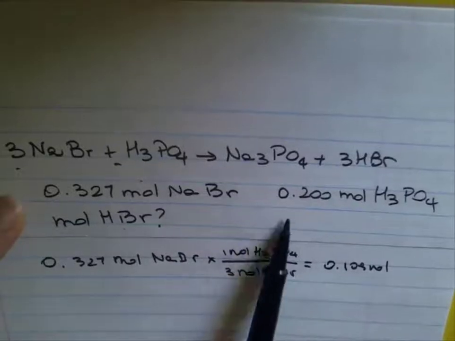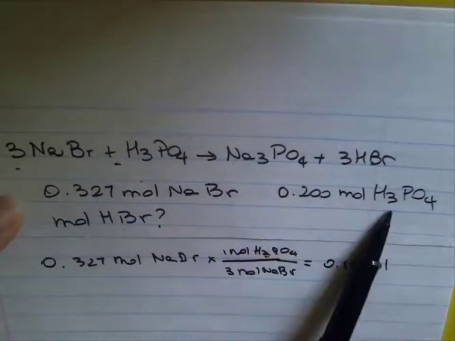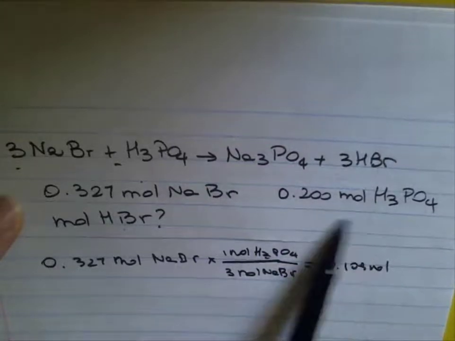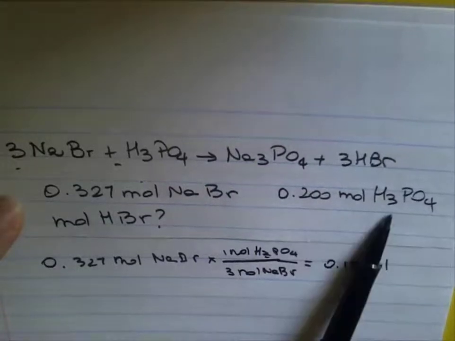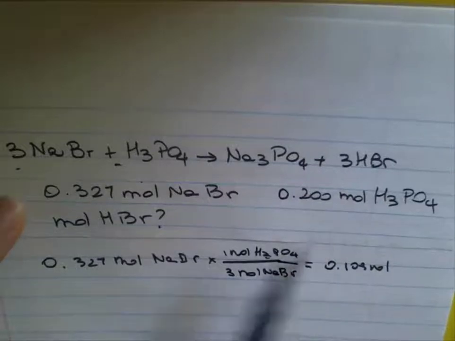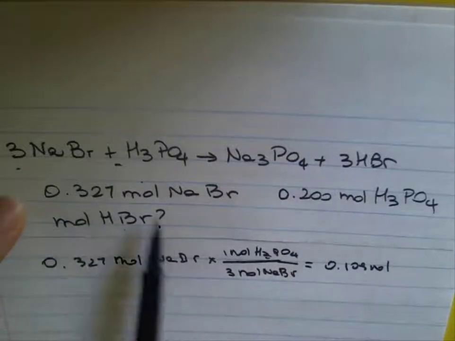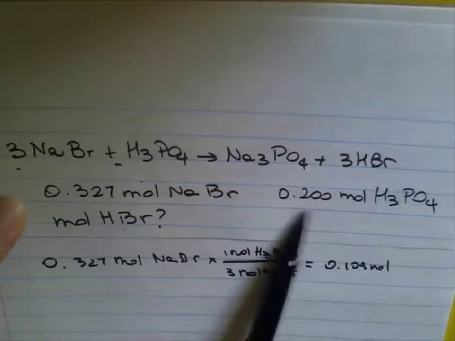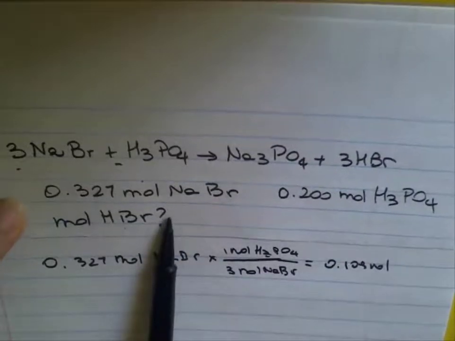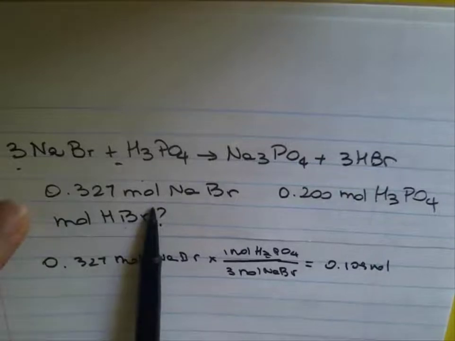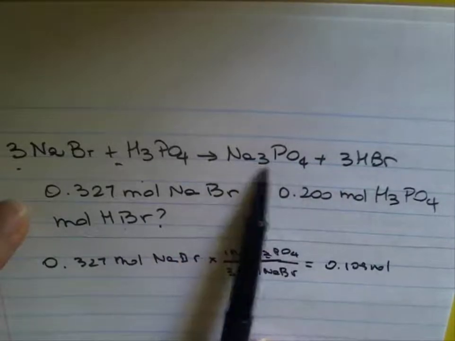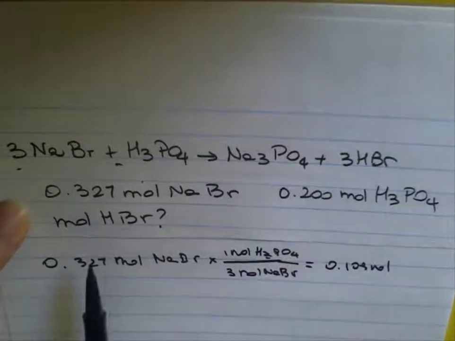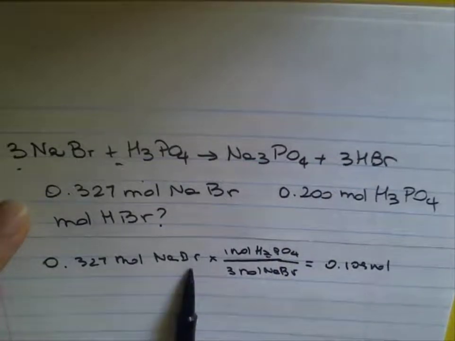If we have available 0.2 moles of H3PO4, that means that we have plenty, actually more than we need, of the phosphoric acid. That makes our NaBr our limiting reactant and our phosphoric acid our excess reactant. At this point, the quantity of product that we can have in terms of sodium phosphate and hydrobromic acid can be calculated from the limiting reactant.